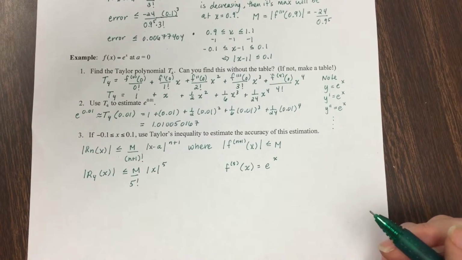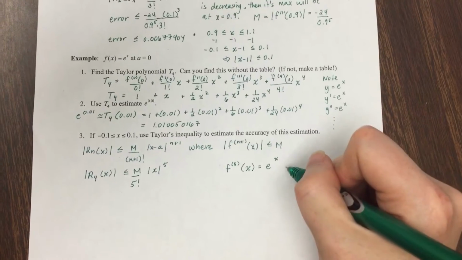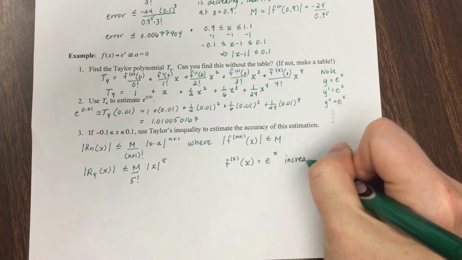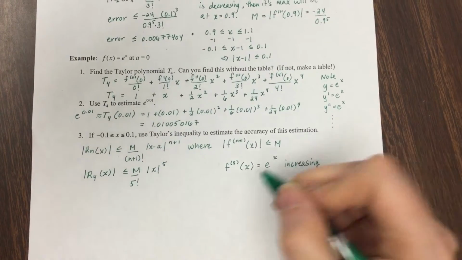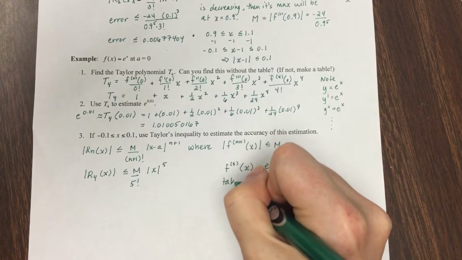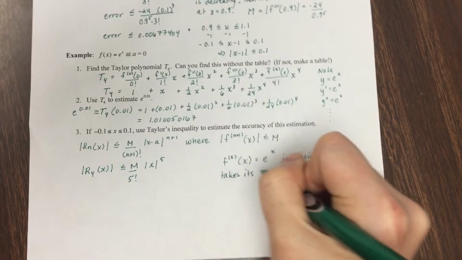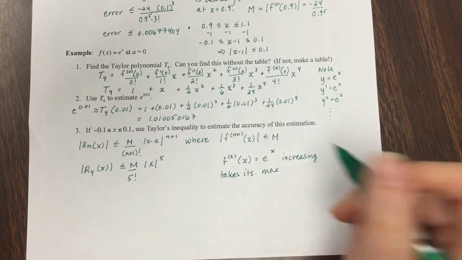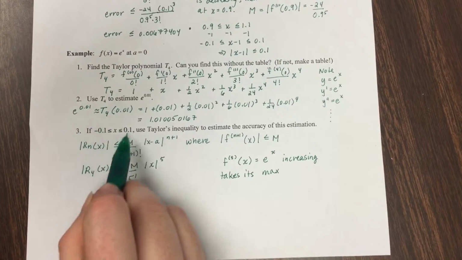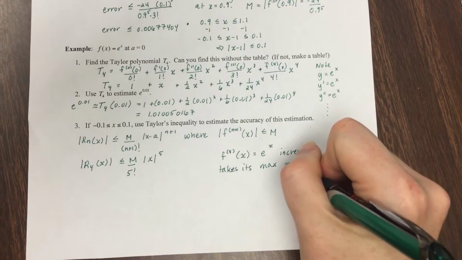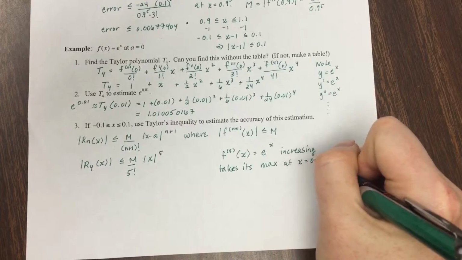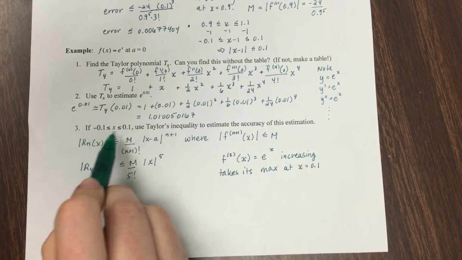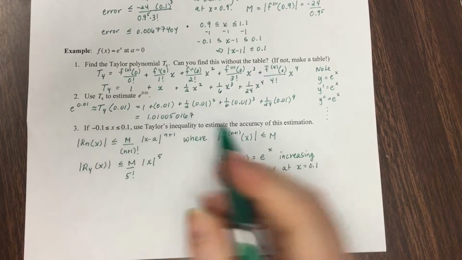And so all we have to think about is whether e to the x is increasing or decreasing, and it's an increasing function. What that means is that it takes its maximum at the right side of our interval. So if we have an increasing function, then it takes its max at x equals 0.1 for this boundary that we've chosen for our x values.